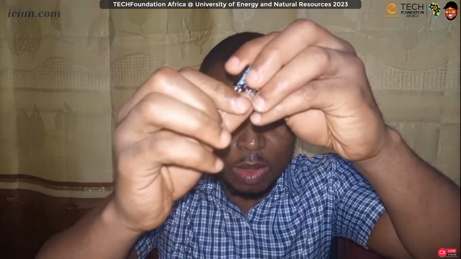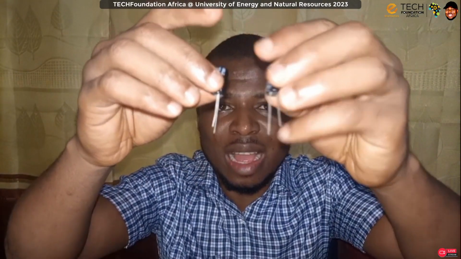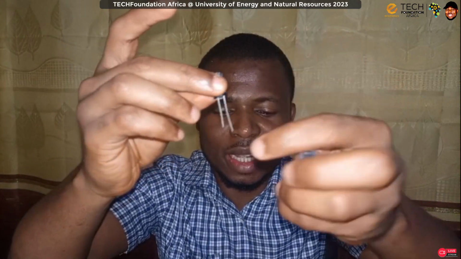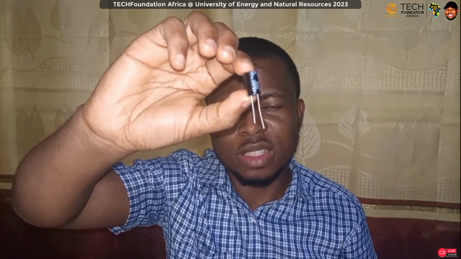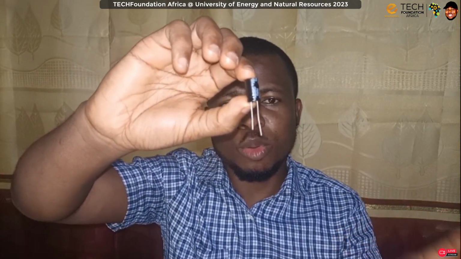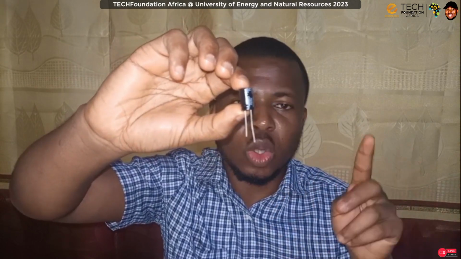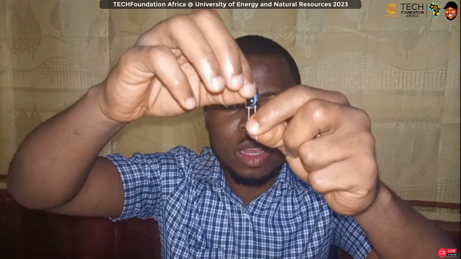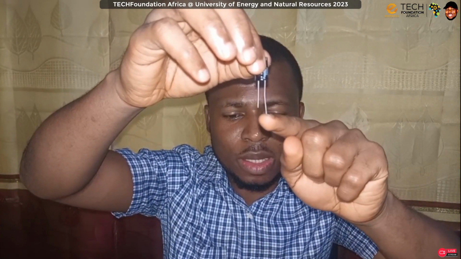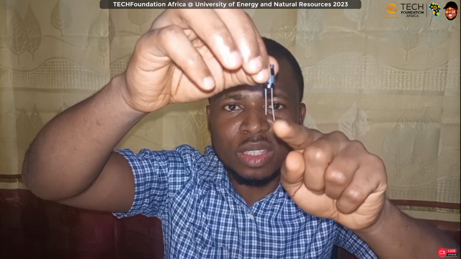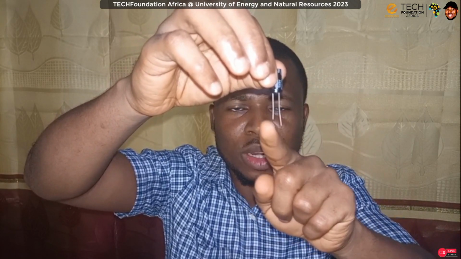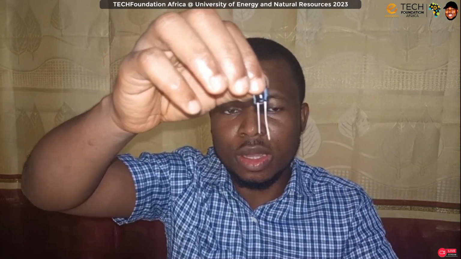Now, a typical example of this is an electrolytic capacitor. And yesterday I mentioned that these capacitors are polarized. That is, they have distinct positive and negative terminals. You cannot just connect them any way in your circuit. If you look at this, you can see that one terminal is longer than the other. This longer terminal is the positive terminal or the anode, and the shorter one is the negative terminal or the cathode.